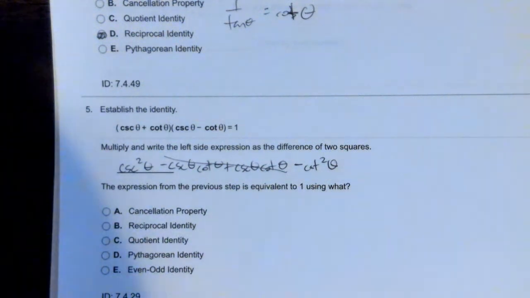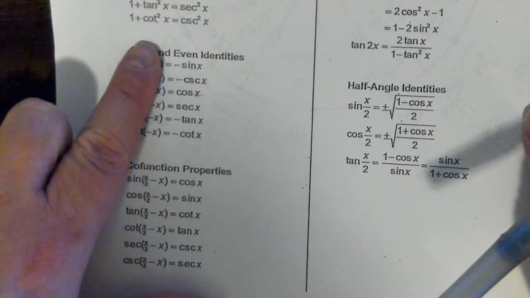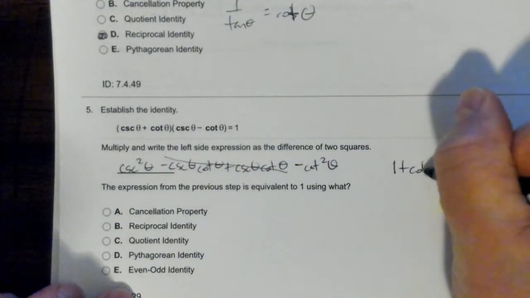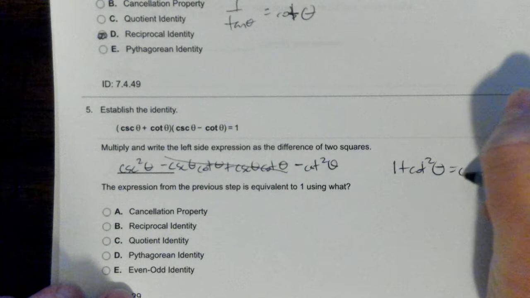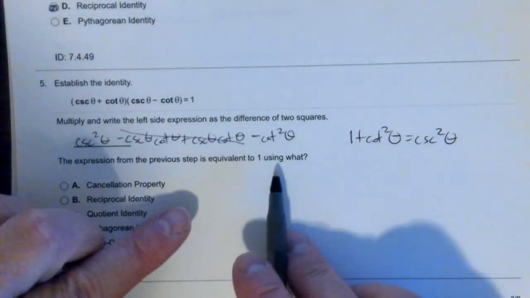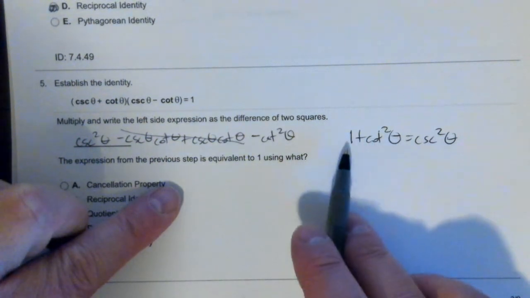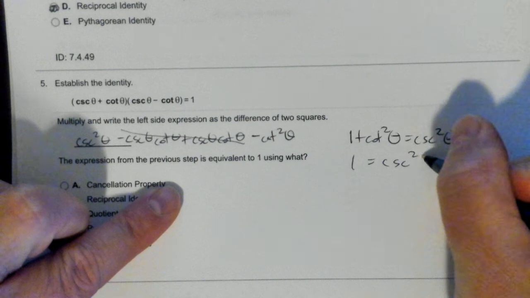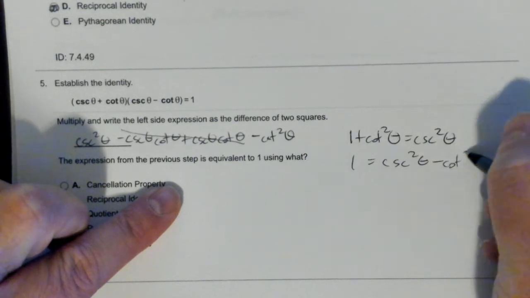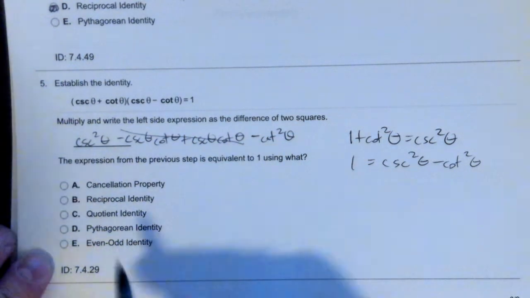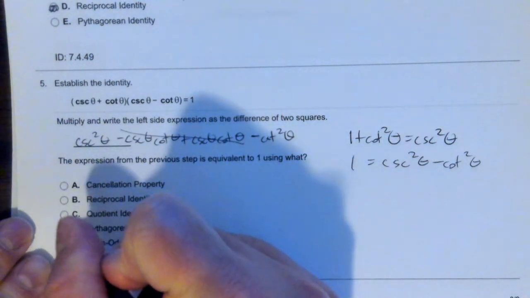And your Pythagorean identity involving this is 1 plus cotangent squared equals cosecant squared theta. And so if we keep the 1 where it is and move this over, we get cosecant squared minus cotangent squared, which is exactly what we got, and so that's from the Pythagorean identity.